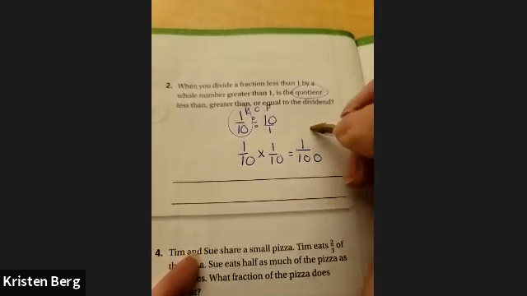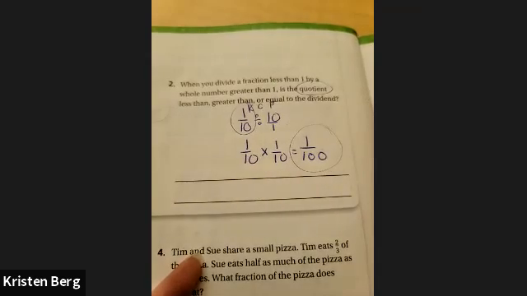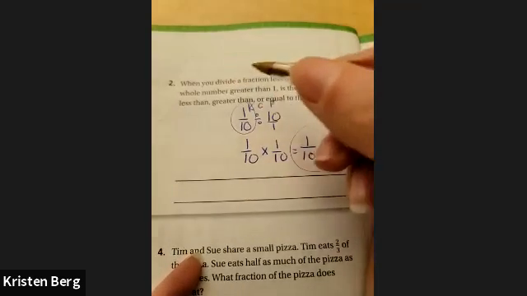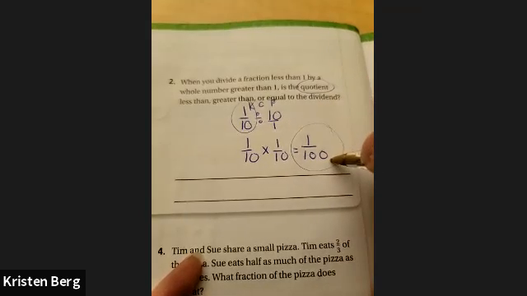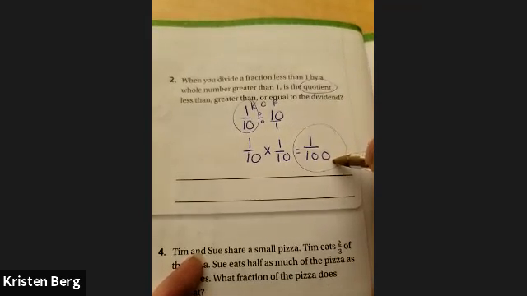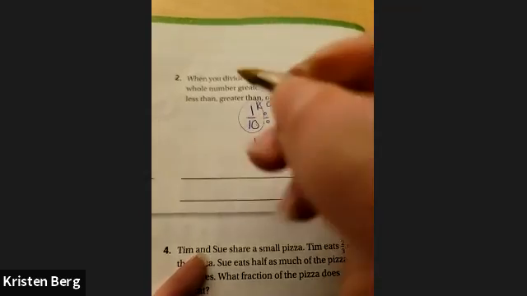So what happened to the quotient compared to the dividend? Did the quotient get bigger, smaller, or equal to the dividend? It actually got way smaller.